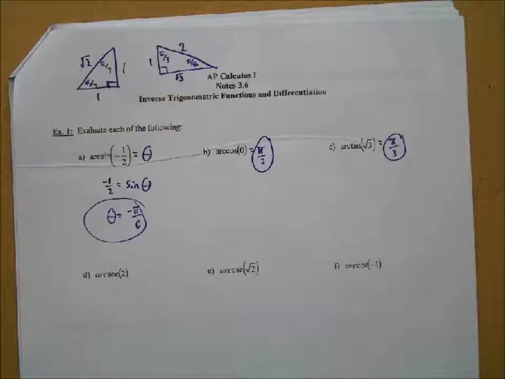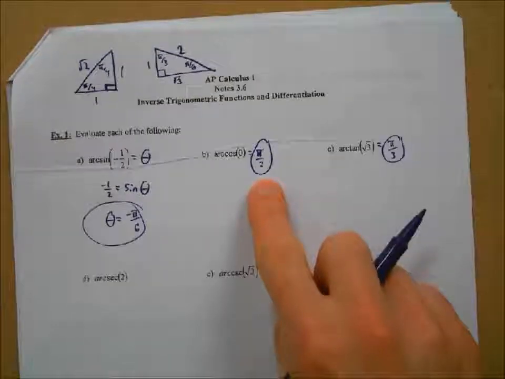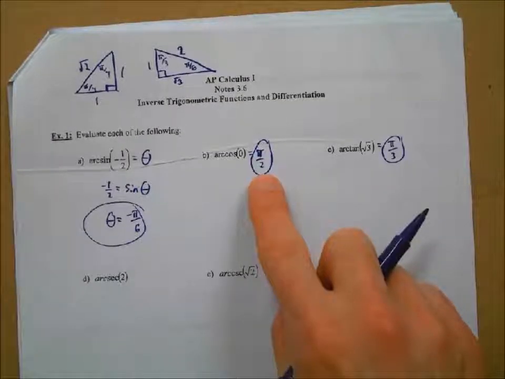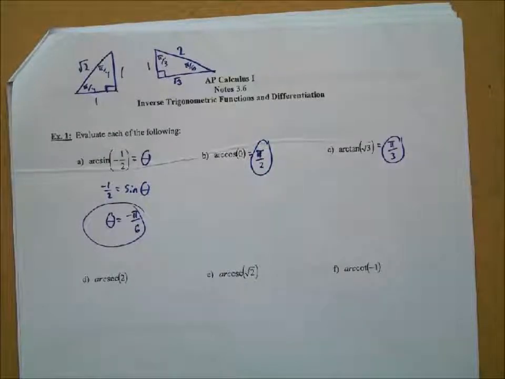Certainly, yes, if we go backwards, though, cosine of 3 pi over 2 would give us 0, but pi over 2 is the closer angle to 0. So the lowest, smallest angle, pi over 2, does that. Okay. But yeah, pi over 3 for arctangent of root 3.